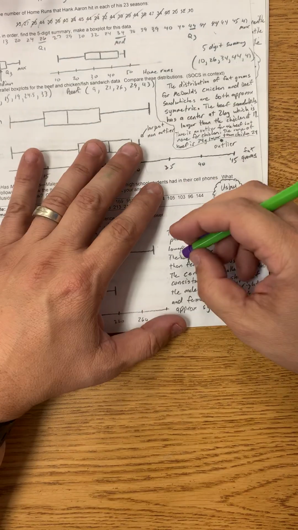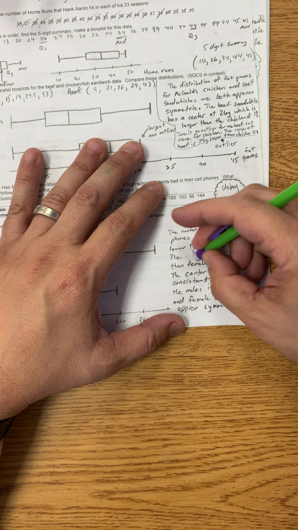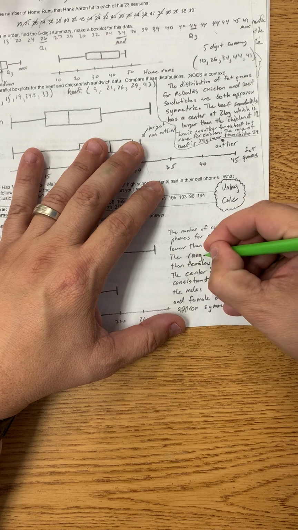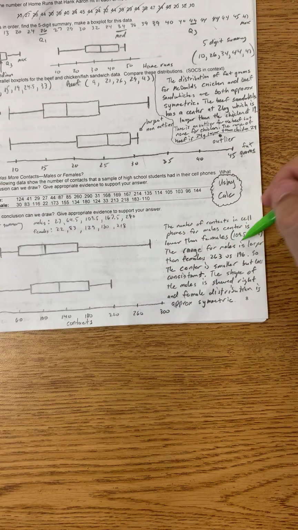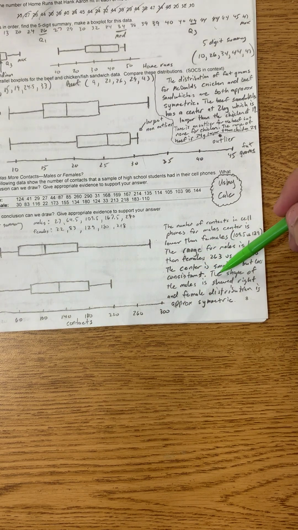Although I'm going to change that right now to range. Obviously, I have not looked that one over. There'll be another rescan. That'll be fun. For the males, I'm sorry. So the center is smaller but less consistent. That's not really important. Just putting that in there.